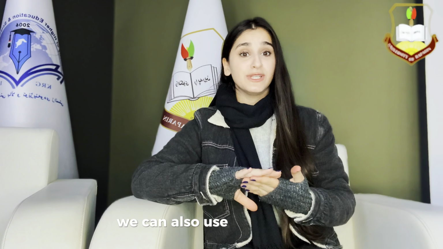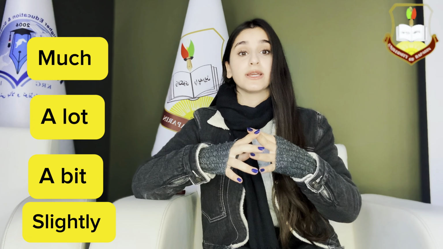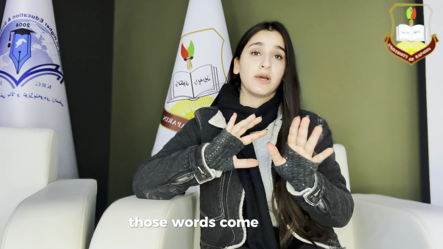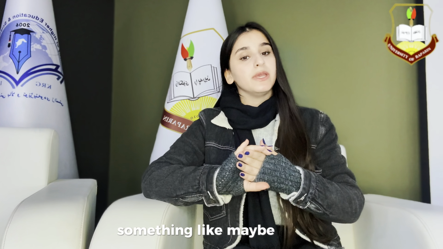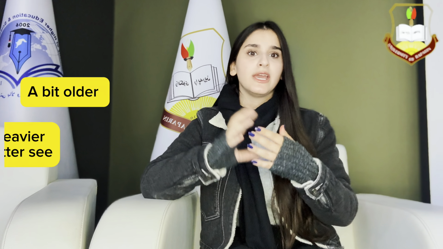We can also use other words like much, a lot, a bit, slightly with comparatives. Those words come before the comparative form. Something like a bit older, slightly heavier, much better.